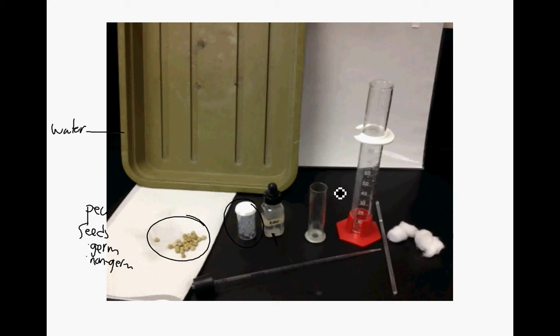Here is the chamber, circled in black. And then here is the graduated pipette. And here's a graduated cylinder that you're going to use, and this is a glass stirring rod. And then here we've got absorbent cotton and non-absorbent cotton. So these are all the materials we're going to use. Oh, and a thermometer. I didn't put a thermometer on there, but we want to know the temperature of that water bath.